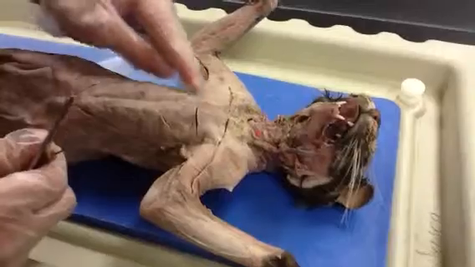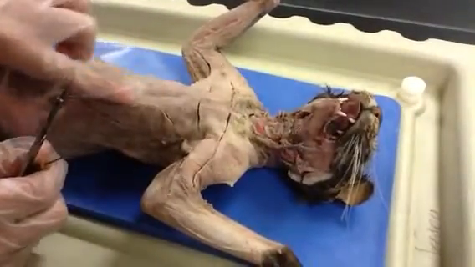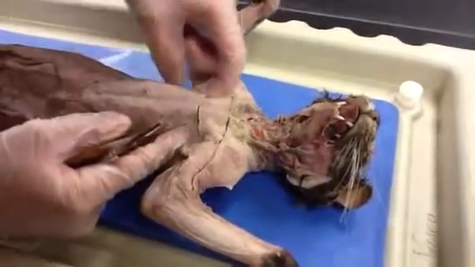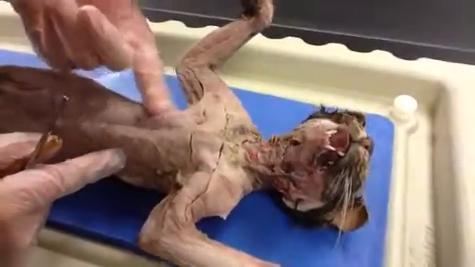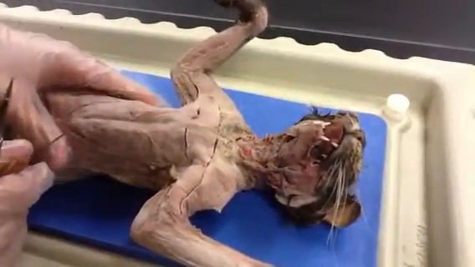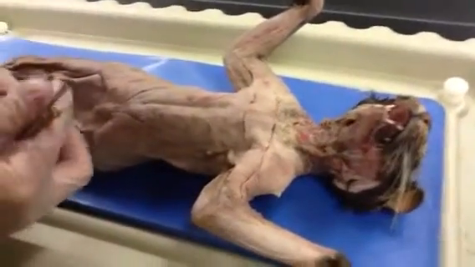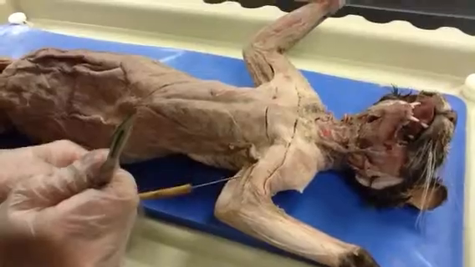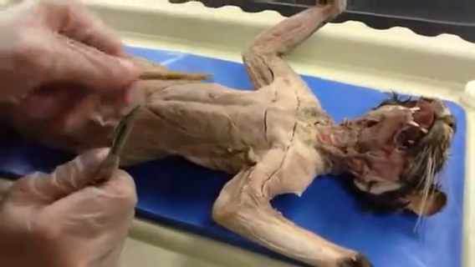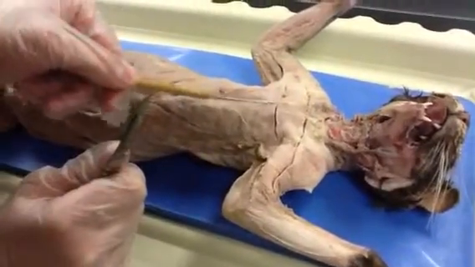Alright, then you go down a little bit lower, and you got the pectoralis major right here. You can see, pull it up a little bit here, right there. See that? Alright. Pectoralis major controls the movement of the arms. The insertion is the humerus up here, and obviously, the origin is the sternum.